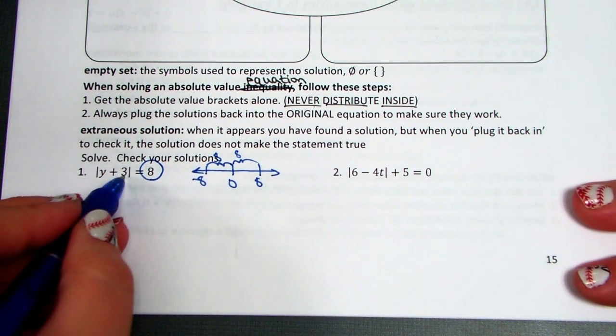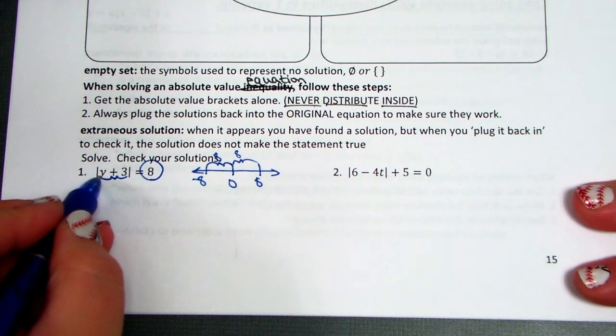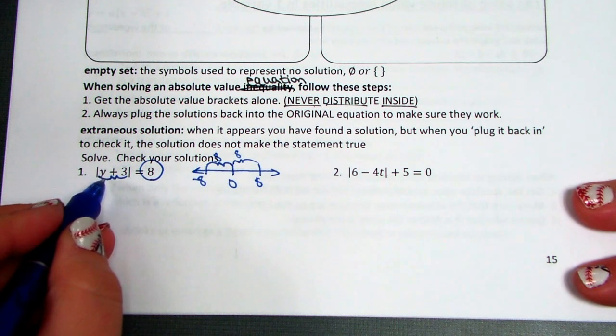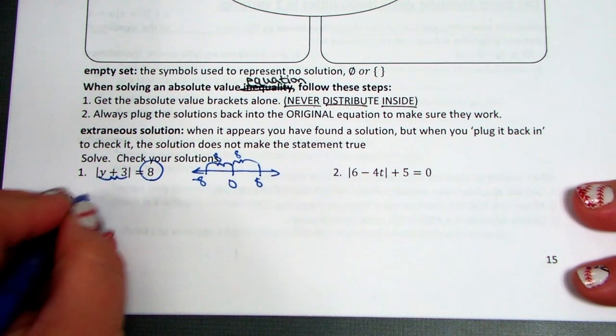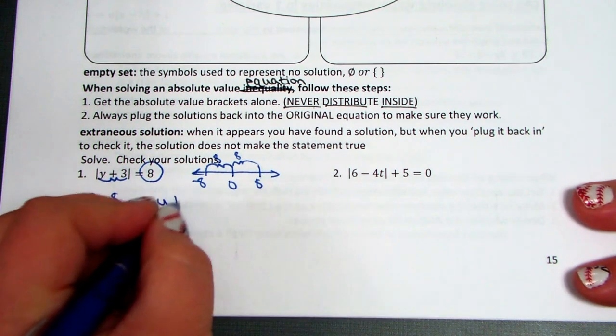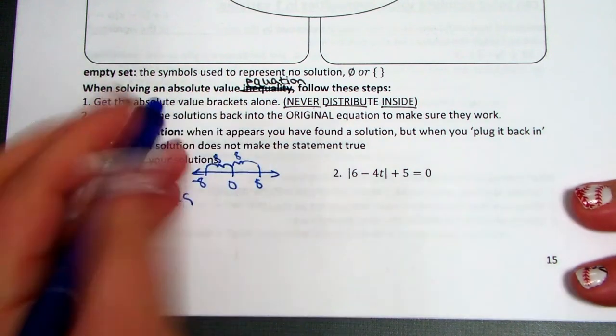Therefore, what's inside of this here, just the y plus 3 part, it could be equal to positive 8. Y plus 3 equals 8, because when I take the absolute value, I'll get 8. But y plus 3 could also be negative 8.